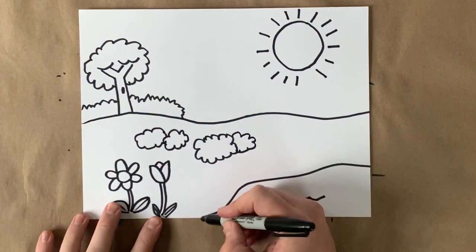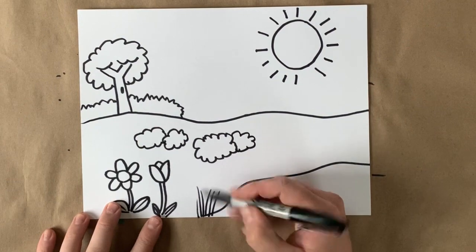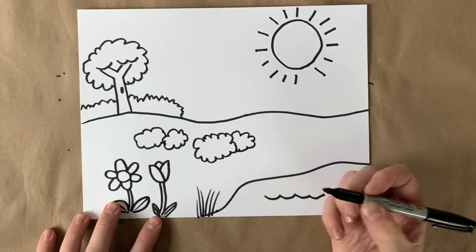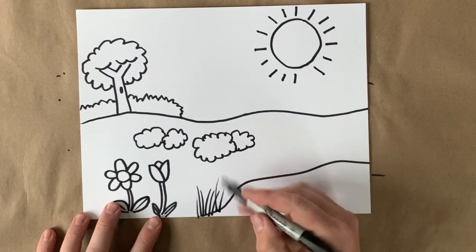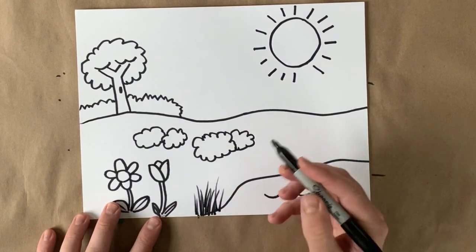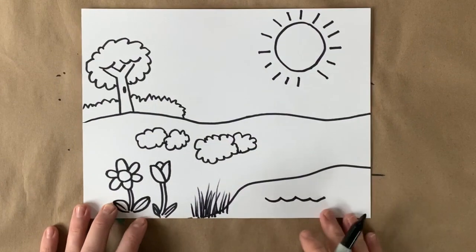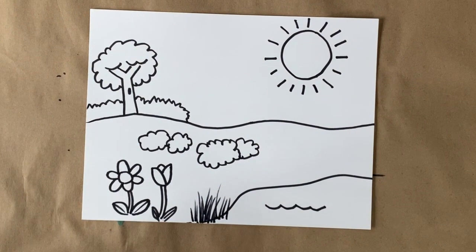And then by that lake, I'm gonna draw some tall grasses. And I'm doing that just by pushing down or laying my marker down on that line or near it and then flicking it upwards. And that works with the pencil as well. I'll add one more little ray there.